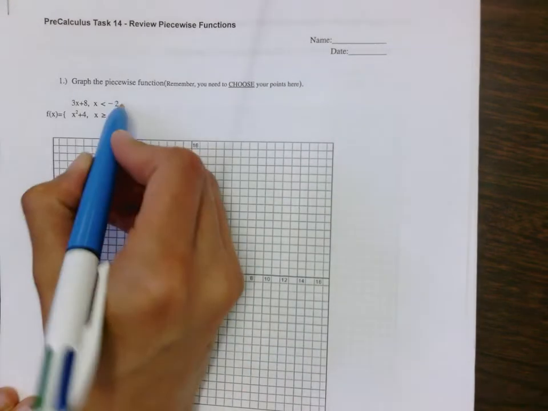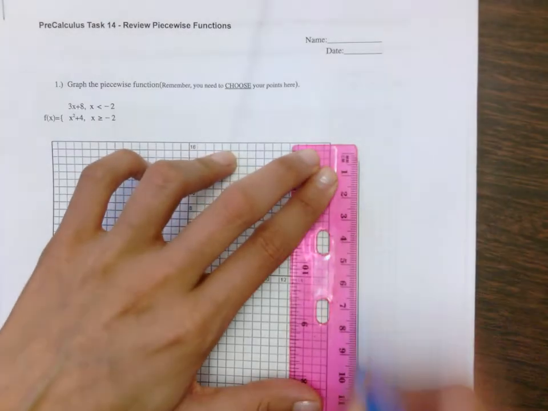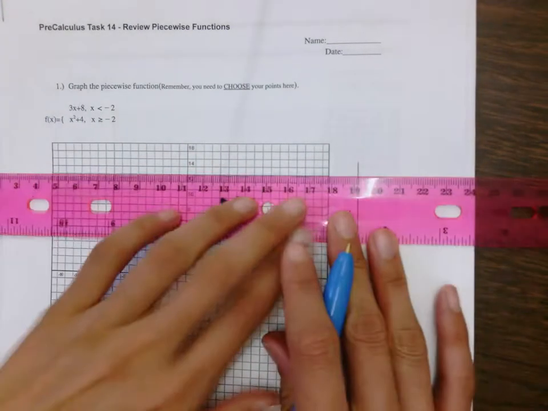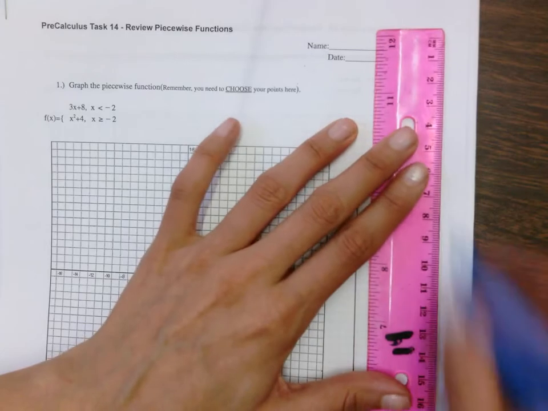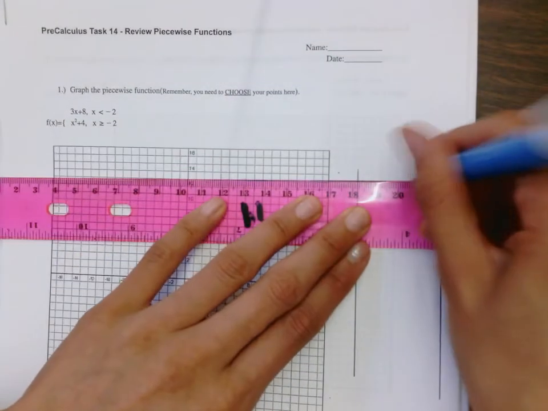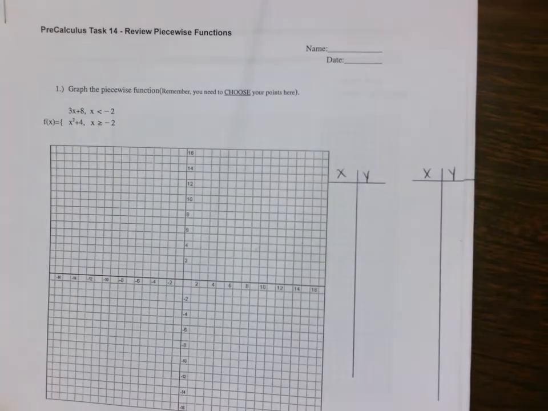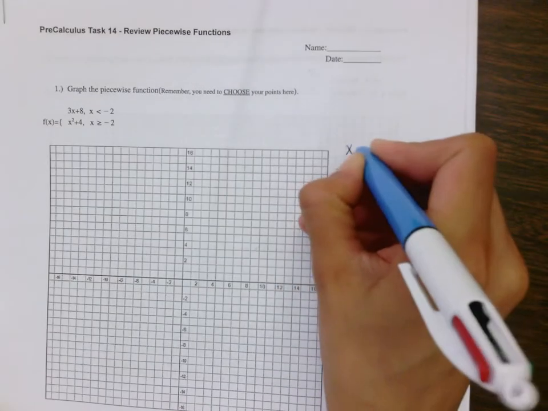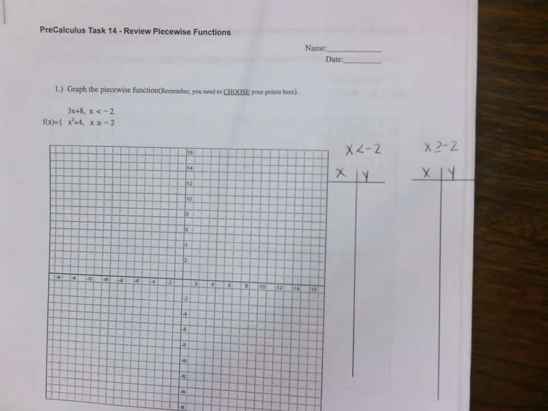For the first part, we're going to do a table on the side. For the first function here, I'm only using a little ruler because I do them crooked. So I'm doing two separate graphs, one for the top function and another one for the bottom function. So I have x, y, x, y. The first table is going to be for x less than -2. The second table I'm going to do for x greater than or equal to -2. This is for my first function up here, and this is for my second function over here.